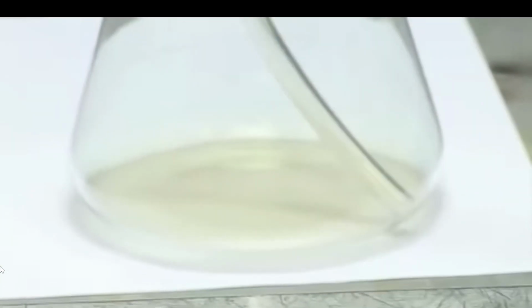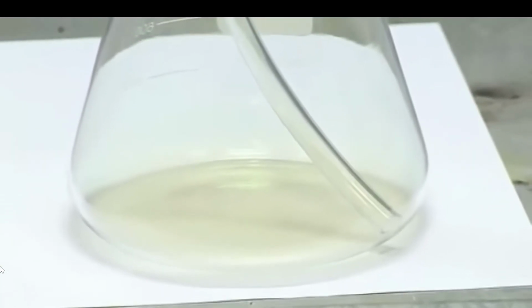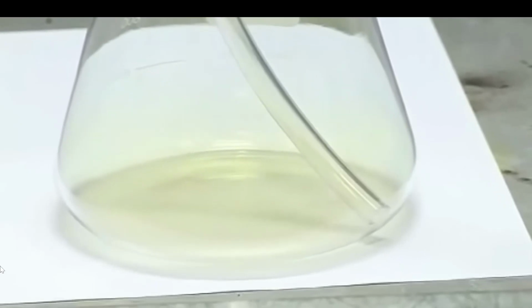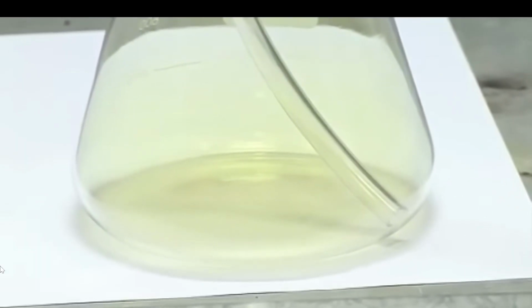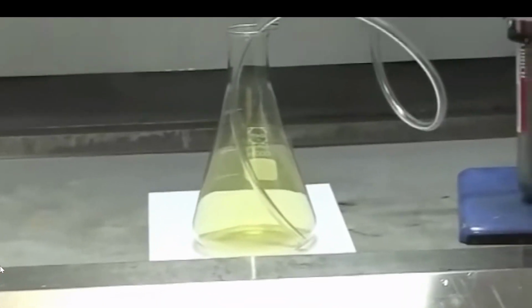So now we're starting to fill that flask with chlorine. It's quite dense, so it will stick to the bottom of the flask. It's not like a light gas like hydrogen or helium. It won't come upwards. So now you can see the colour in that chlorine is really quite intense.